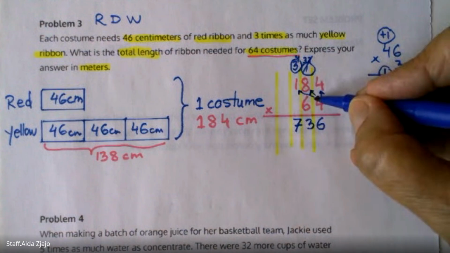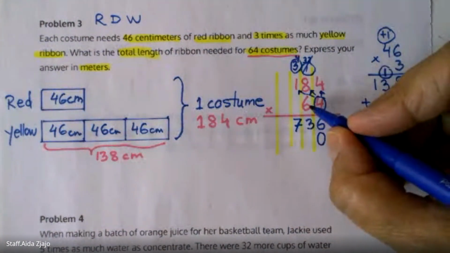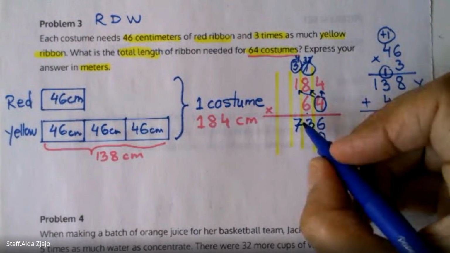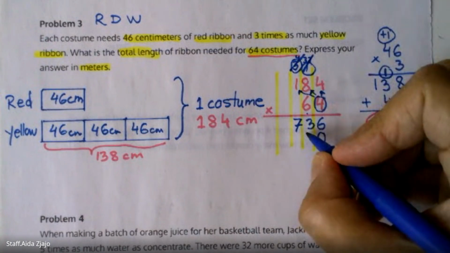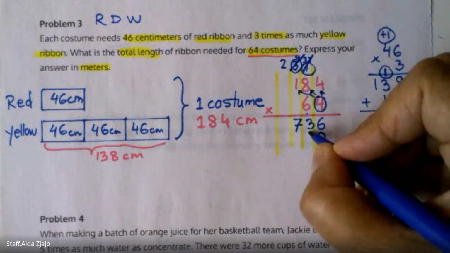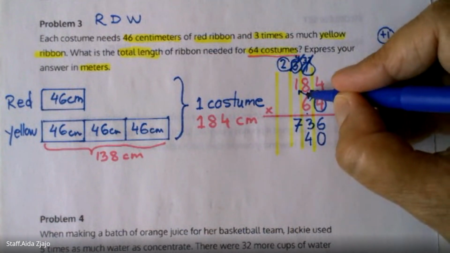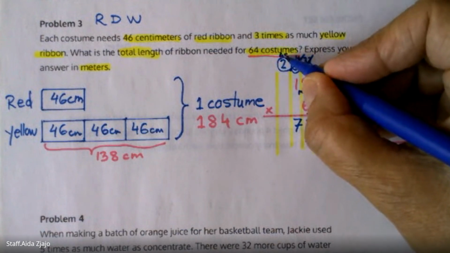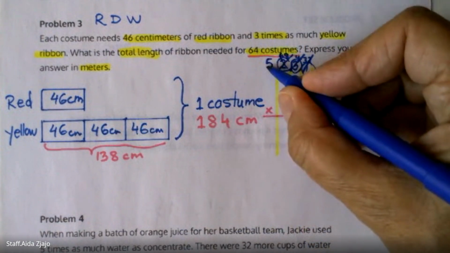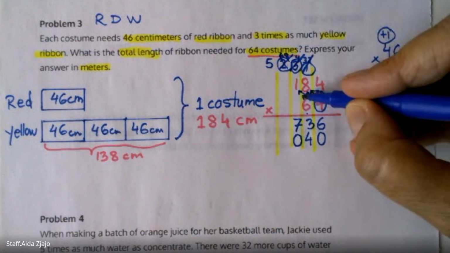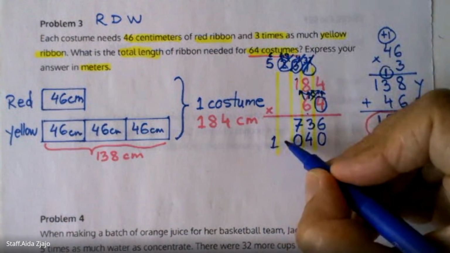I'm done with ones, so I'm going to put 0 for ones, and then I'm moving to tens. 6 times 4 is 24. 2 is to remember. Now 6 times 8 is 48, plus 2 is 50. So 0, I remember 5. 6 times 1 is 6, plus 5 is 11.